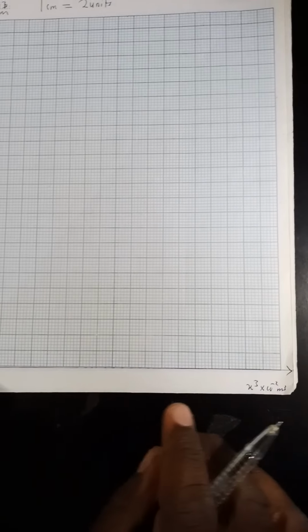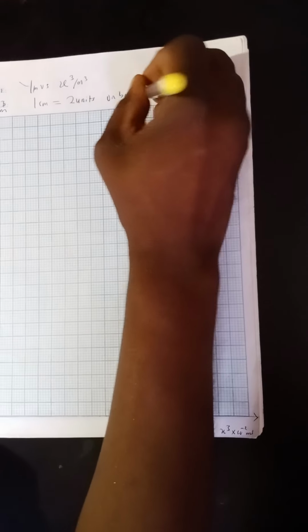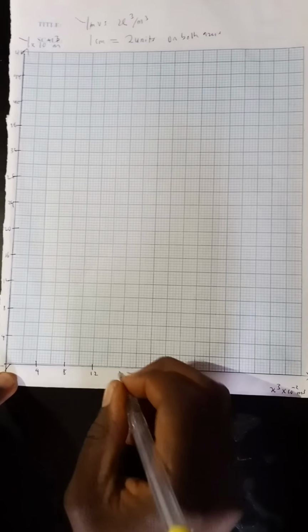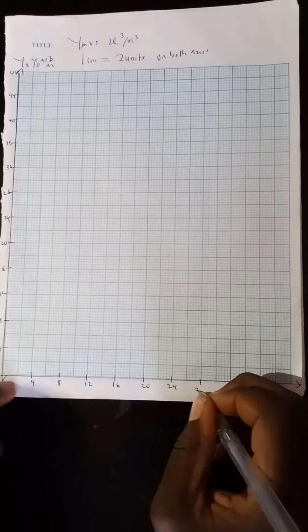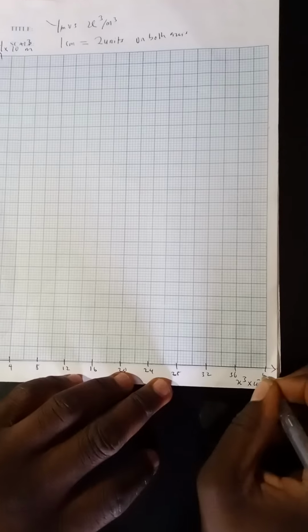On the x-axis, which is x cubed times 10 raised to power minus 2 meter to the power of 3, we have 20 boxes here, and the maximum on the x-axis is 34. So for us to have a complete coverage that will cover 3/4 of this graph, we also equally have 1 centimeter to represent 2 units. That means on both axes. Now we have here 4, 8, 12, 16, 20, 24, 28, 32, 36, and we have 40.